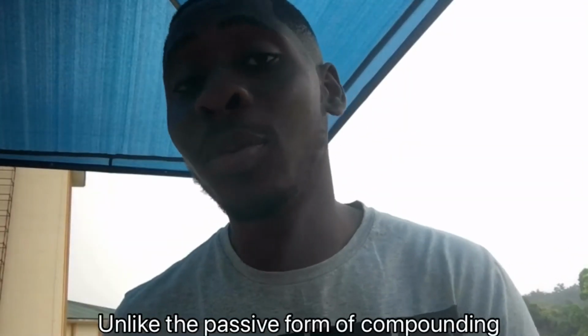Unlike the passive form of compounding, with the active form, there's no limit to the potential return you could make. With the passive form of compounding money, I said you could make an average of about 8% a year, and that's relatively small when you compare it to the active form of compounding. In as much as you can make 2%, 8%, 10% a year with the active form of compounding, you could in the same way make 1000% in a year. It's very possible.